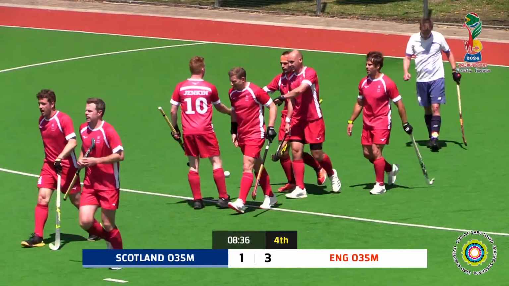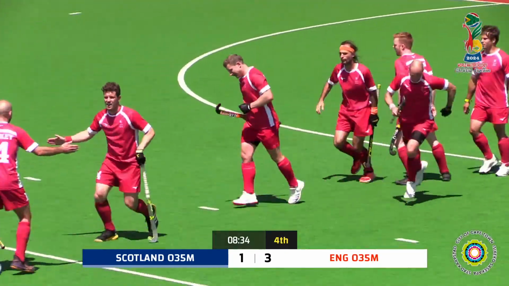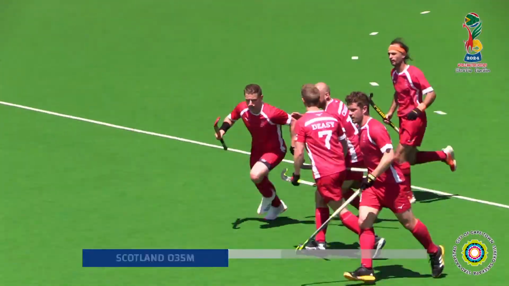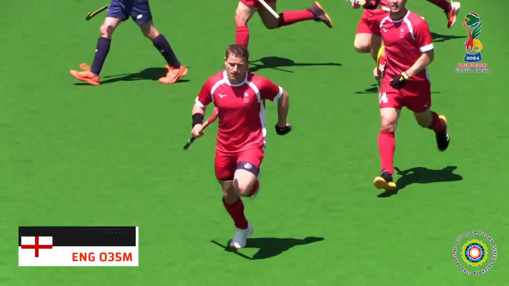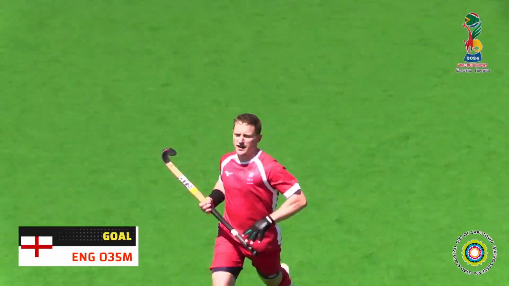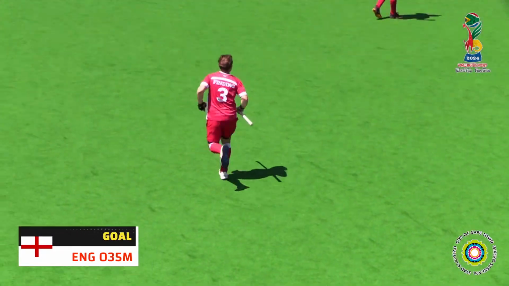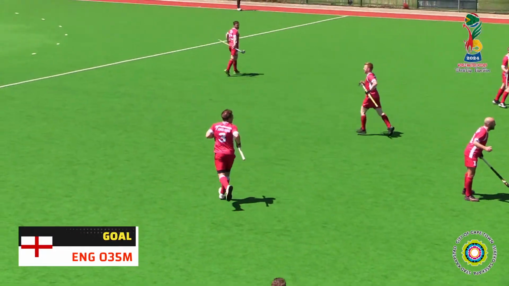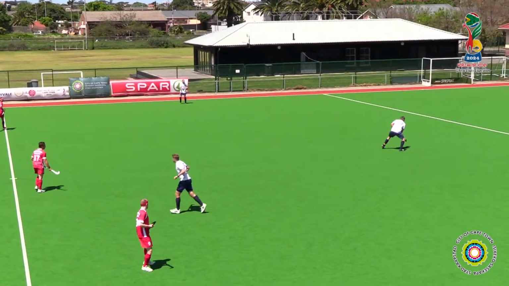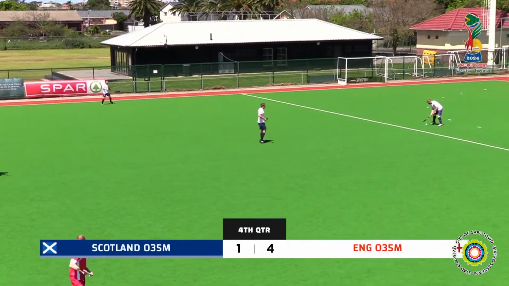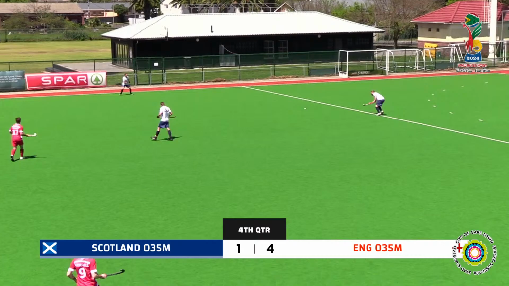Matthew Davey with a lovely variation, slipped behind the back of the number 10, Richard Jenkin. Finds Davey and a beautiful slap. Keeper just couldn't get across to it. It bobbled underneath his pad. And that is a huge moment in the context of this game. England now up by 4.